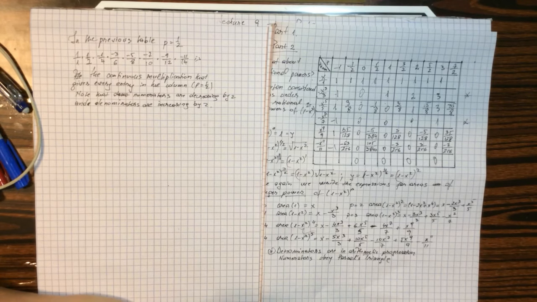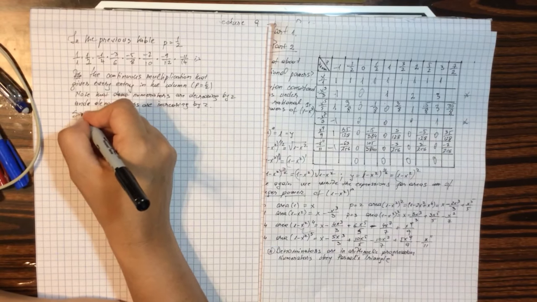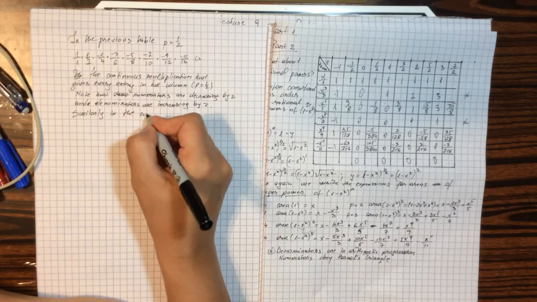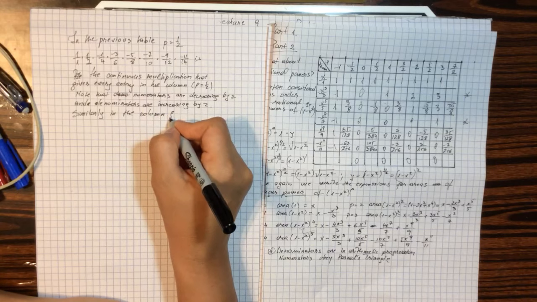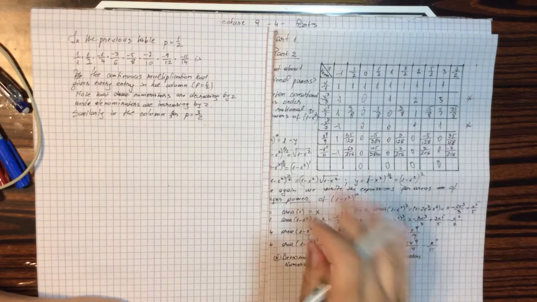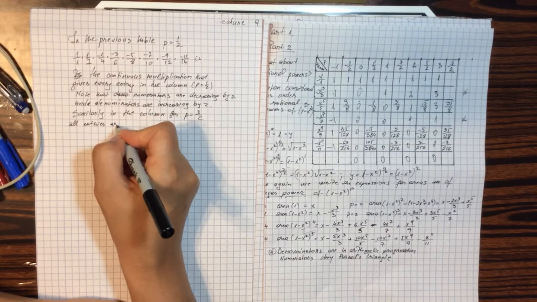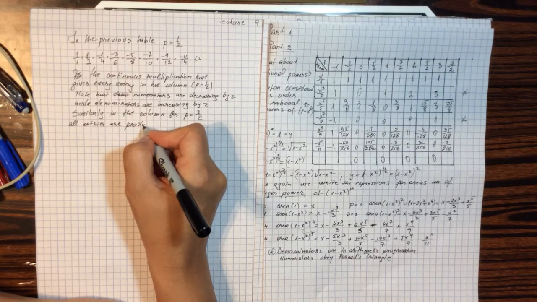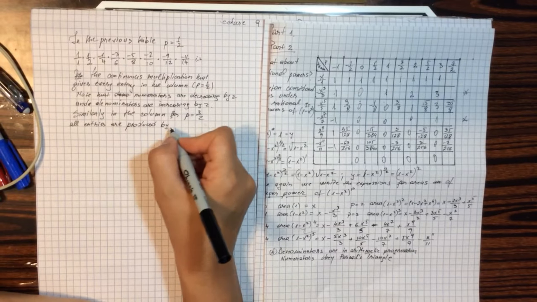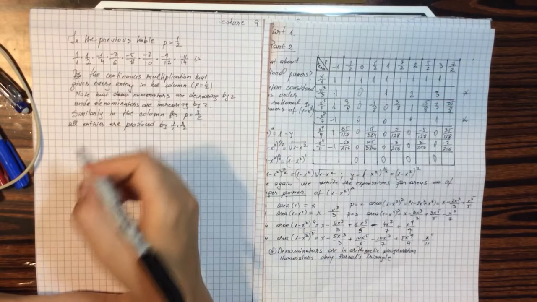Okay. Similarly, in the same column, the column 3 halves, for p equals 3 halves, which is this one here, all entries are produced by the following continuous multiplication, which is 1 over 1 times 3 over 2 gives you this.